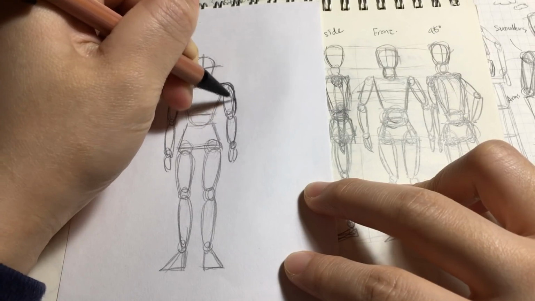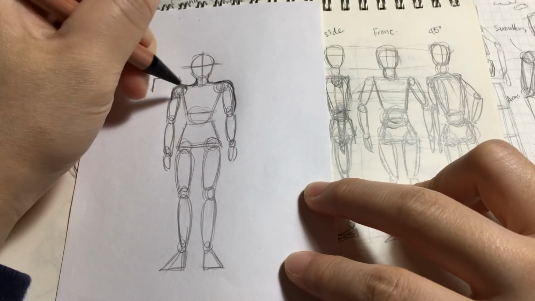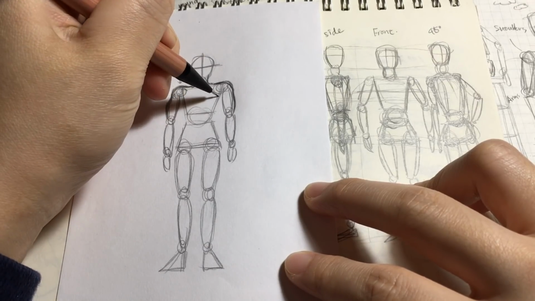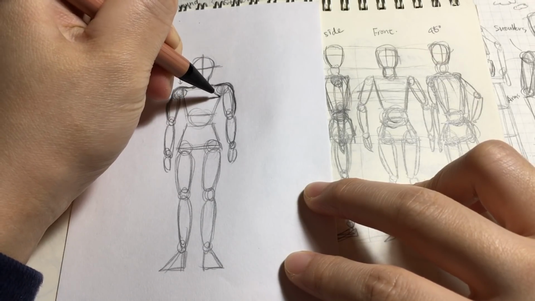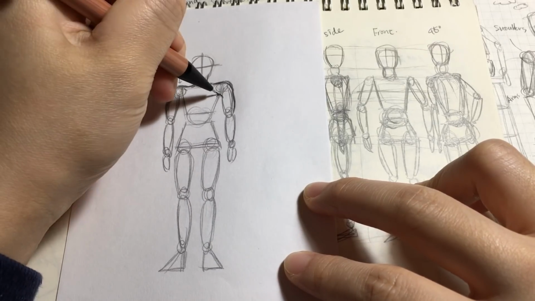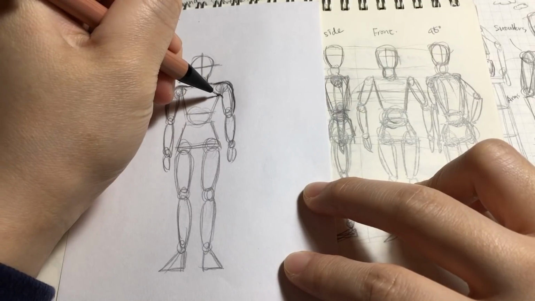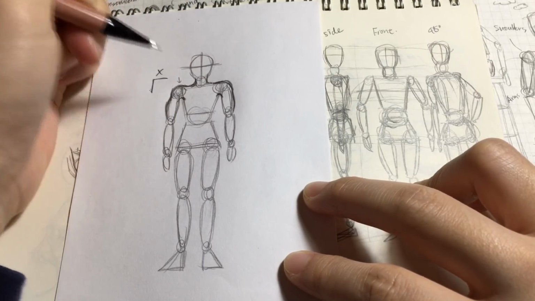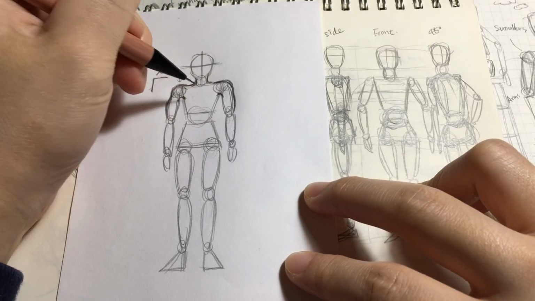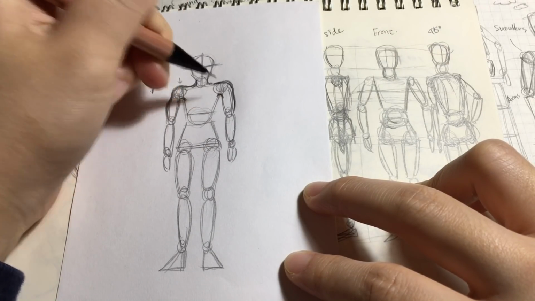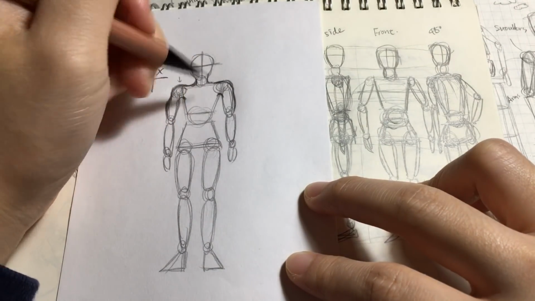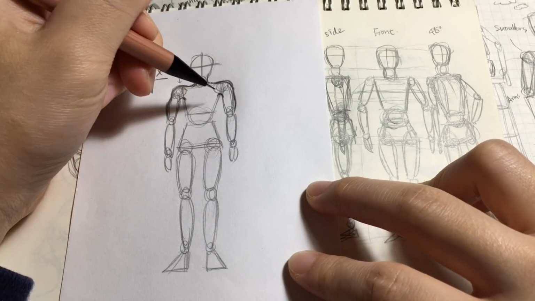And the arm, and in this armpit area, also give it some curves. And down to the chest area.